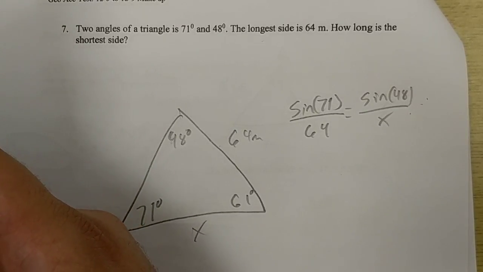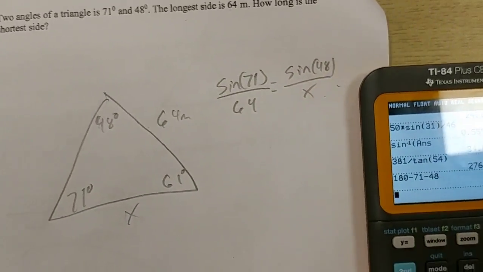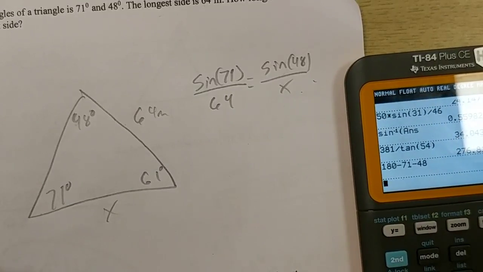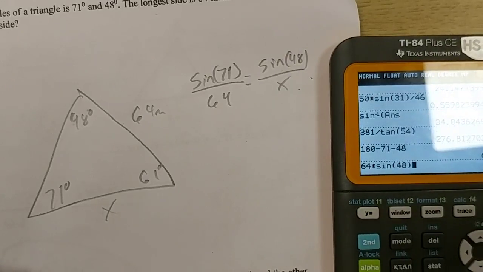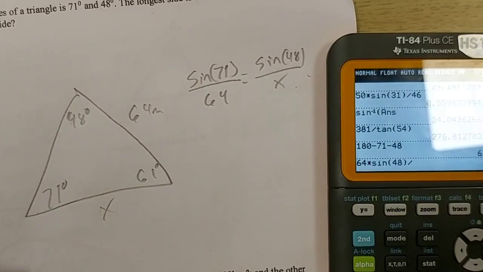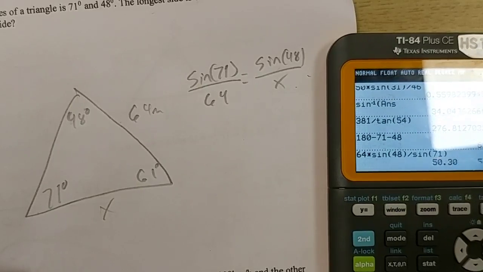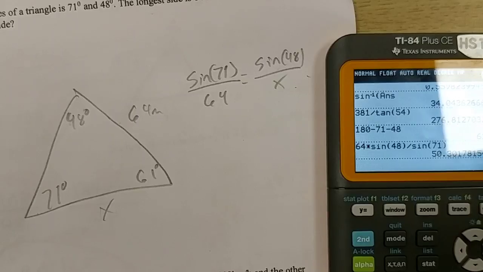Honestly, if you did it the way I mentioned, you'll still type in the same thing in the calculator. So 64 times sine 48, make sure to close the parenthesis, divided by sine 71. So we got 50.3.